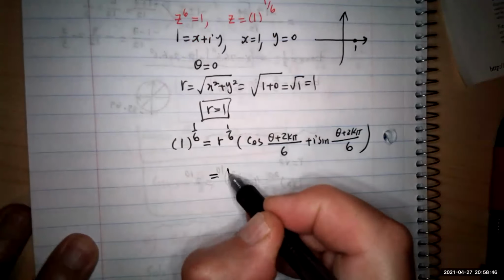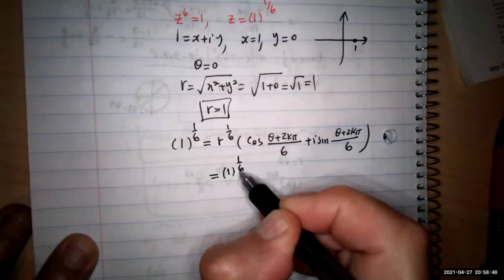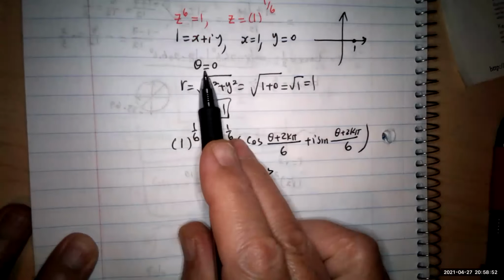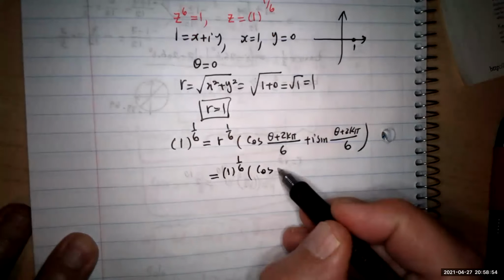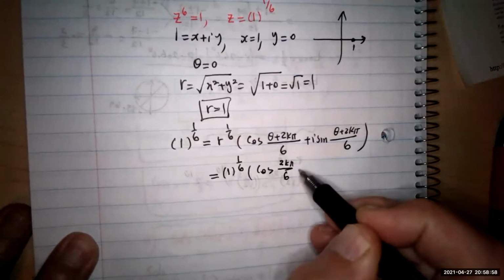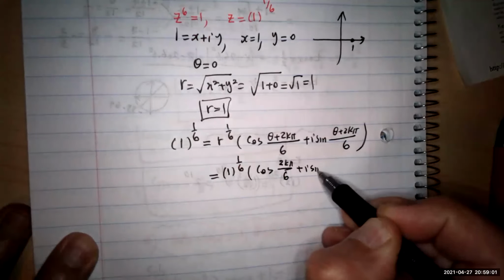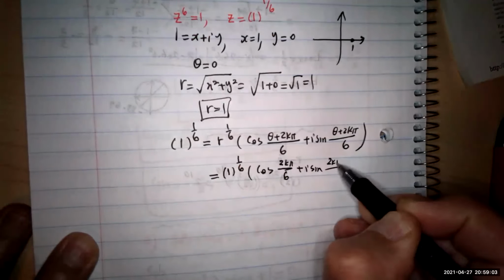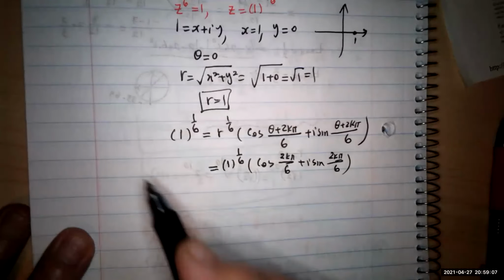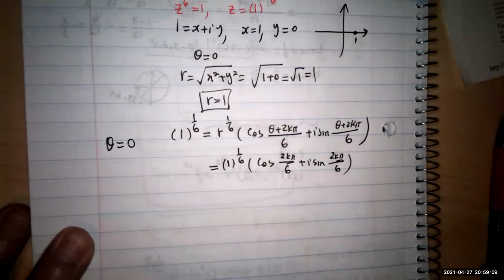Now my r is equal to 1, so it's a real number. Now I can replace it by 1. The theta is 0, so I get only cosine of 2k pi over 6 plus i sine of 2k pi over 6, because remember theta is equal to 0.